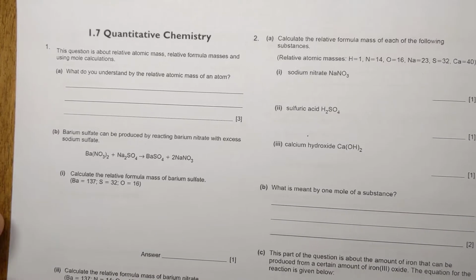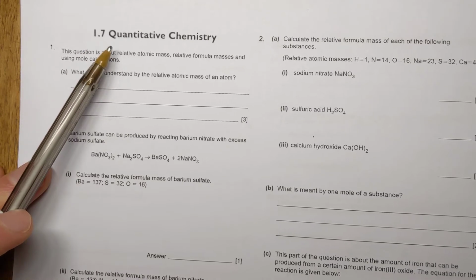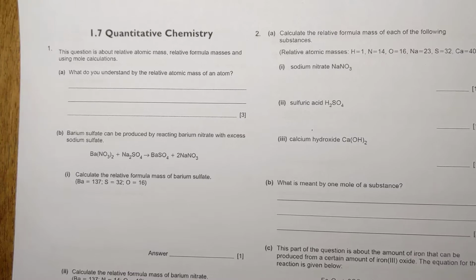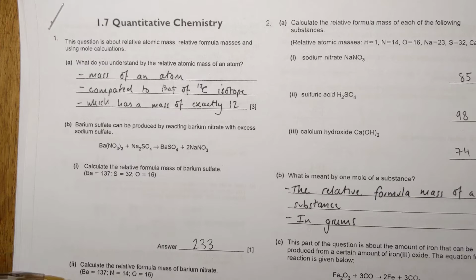What I'm going to do in this video is work through the questions on quantitative chemistry you have in the back of your booklet. These are the past paper questions. One thing just to point out is you should have access to the actual mark scheme for this, which is on a separate document in the Google Classroom.